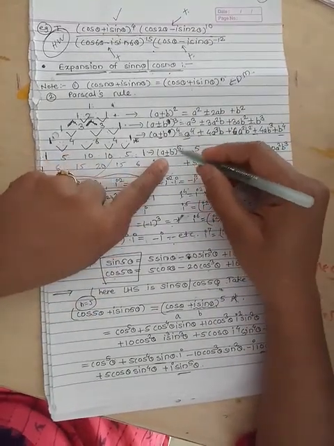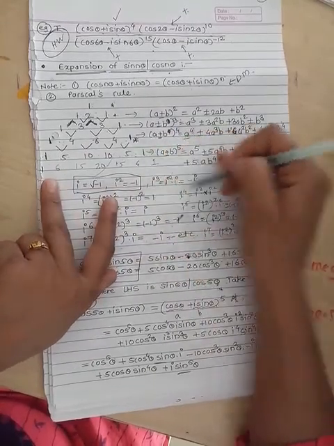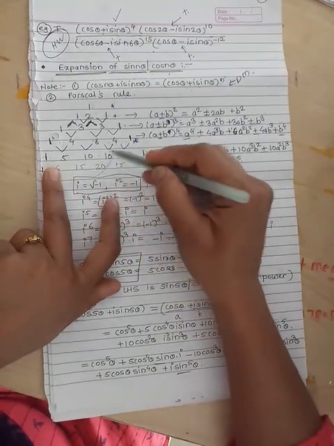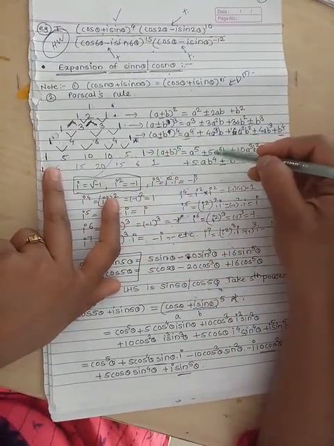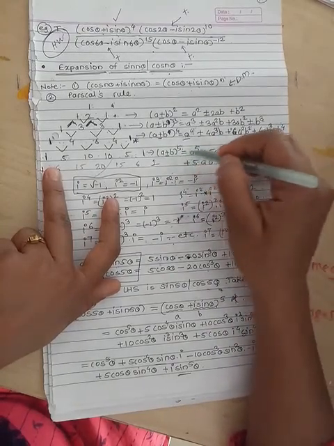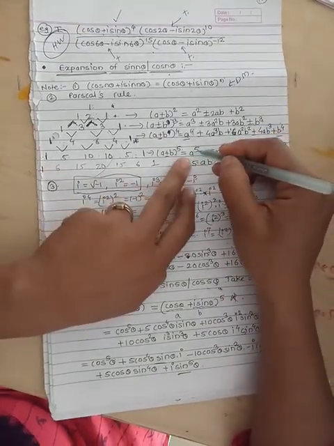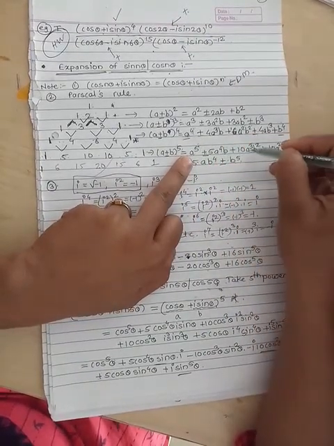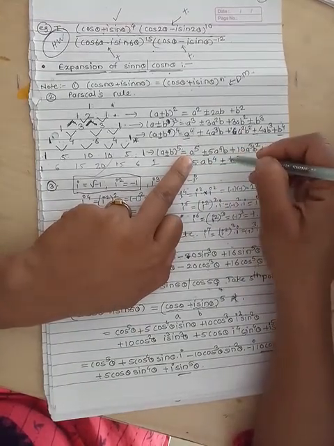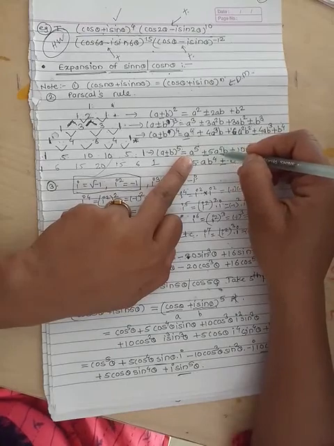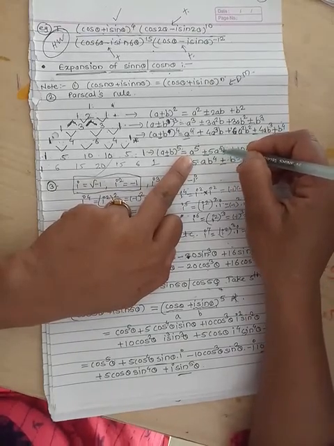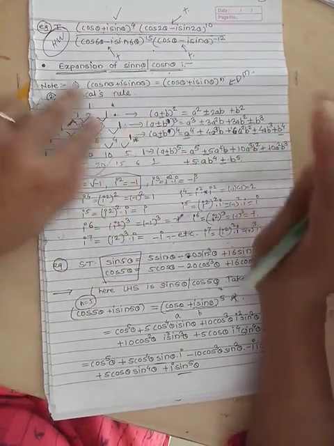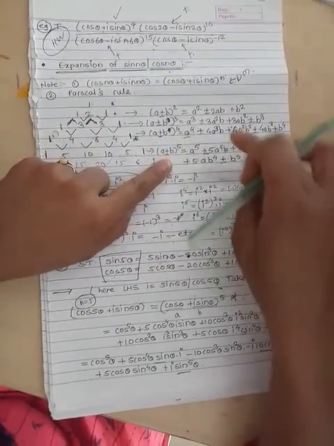So here (a plus b) bracket raised to 5, use Pascal's triangle. Fifth line, as we are asked for a power of 5. So the fifth line coefficients we have to use are 1, 5, 10, 10, 5, 1. Then prepare these terms 1, 5, 10, 10, 5, 1. All the terms have a plus sign. The first term should be a raised to 5 and the last term should be b raised to 5. Then a raised to 5, a raised to 4, a cube, a square, a, and absent. Where we decrease the power of a, we have to increase the power of b: b, b square, b cube, b raised to 4, b raised to 5. Now we have (a plus b) bracket raised to 5. Use this formula and expand this term.